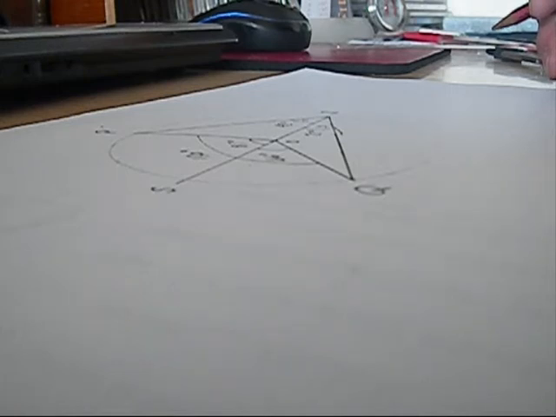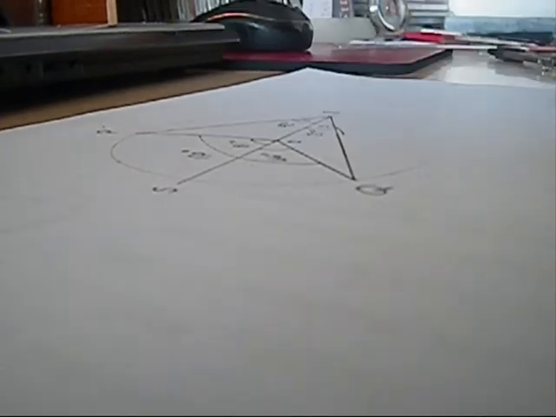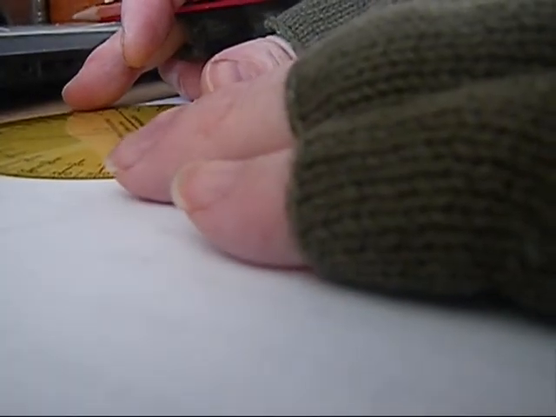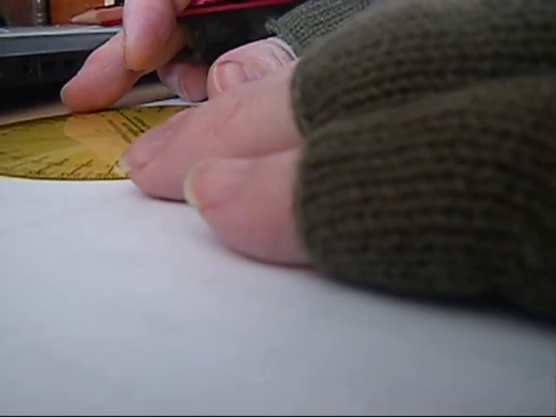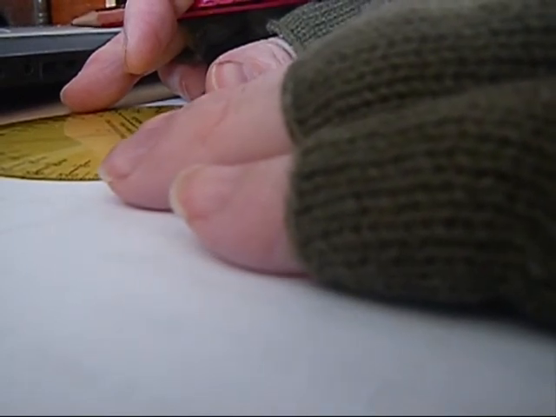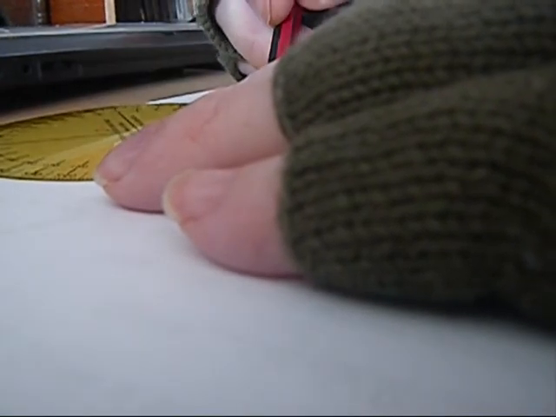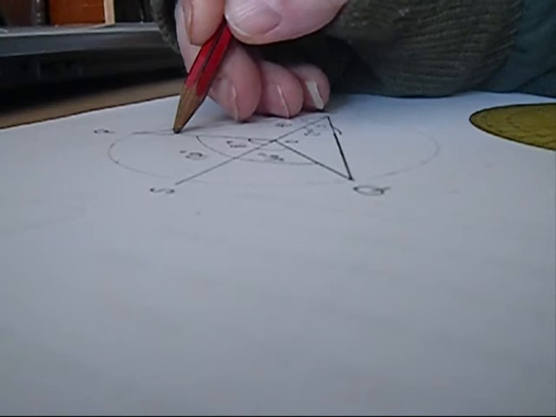Right, what else do we need to measure? RPO. Right, RPO. I'm not drawing that one very well. It's not going to be very accurate. RPO is 10, 20, 30, 42 degrees.